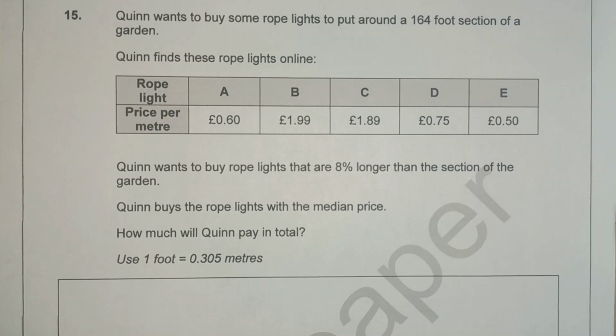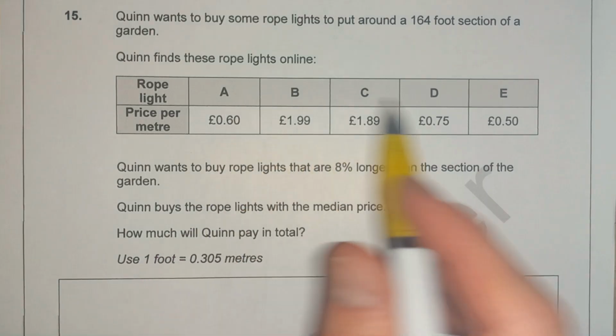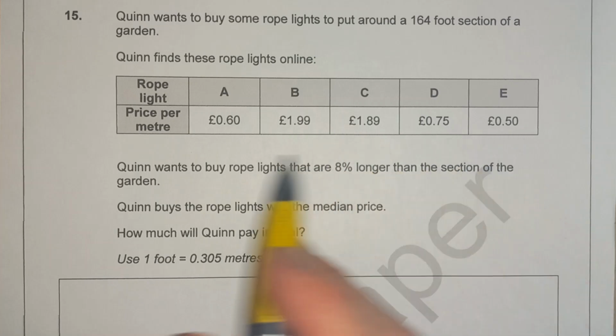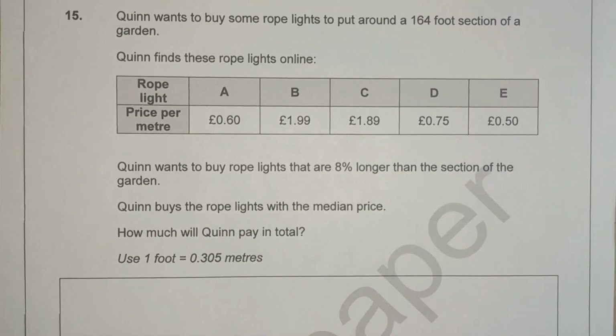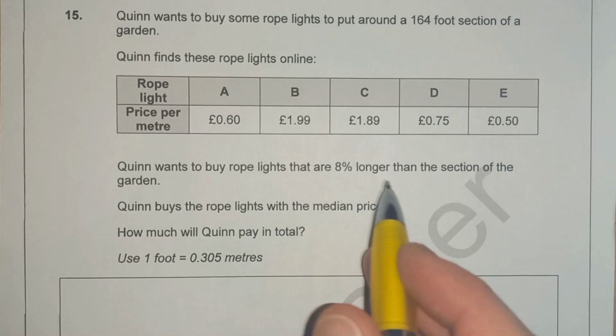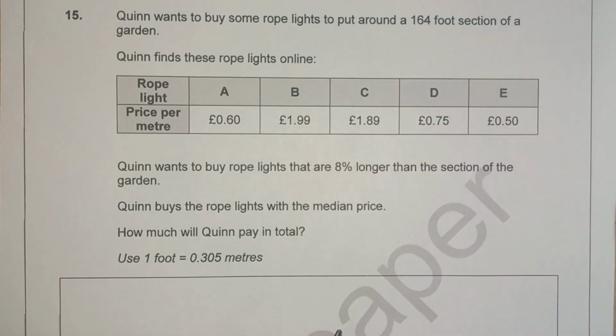And question 15. Quinn wants to buy some rope lights to go around a 164-foot section of a garden. Quinn finds these rope lights online. So we've got 5 different rope lights and different costs per metre. Quinn wants to buy rope lights that are 8% longer than the section of the garden. Okay, so 8% longer than 164 feet.